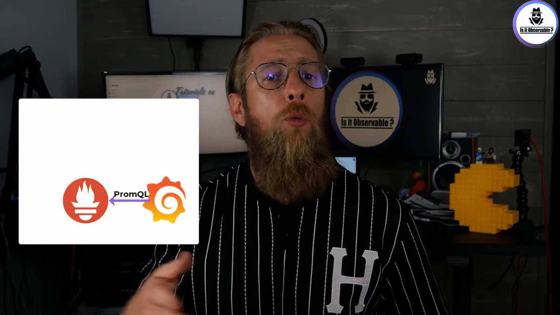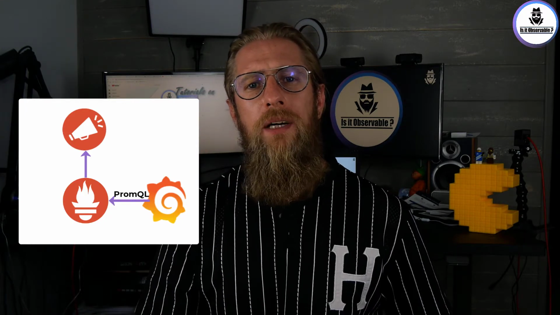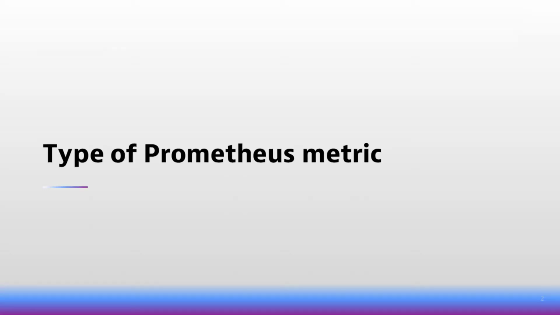So, PromQL is essential when using Prometheus, because basically PromQL is the main language that will help you to visualize the data in Grafana or Prometheus, or even build alerting rules. So without knowing anything about PromQL, it will be very difficult to take advantage properly of Prometheus. So let's see the Prometheus data types.